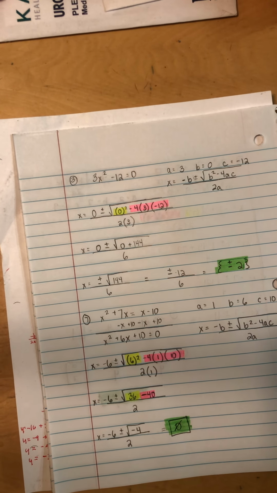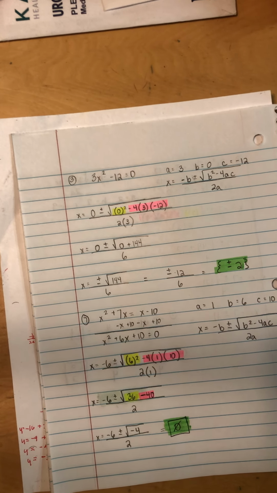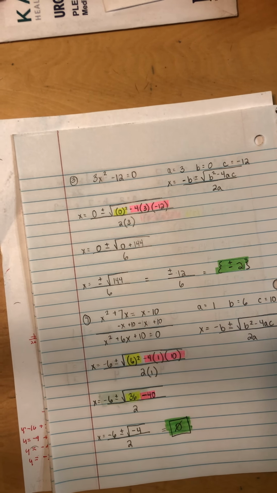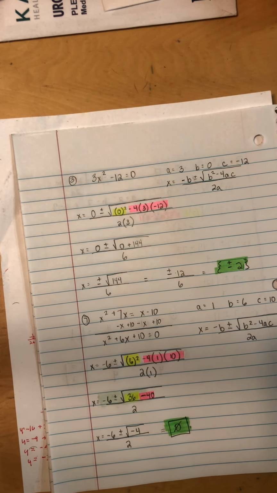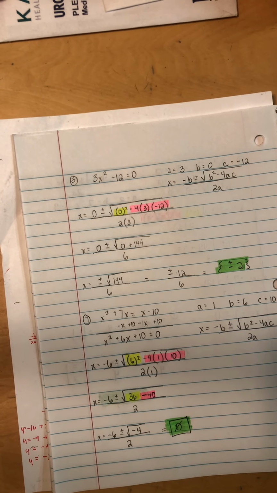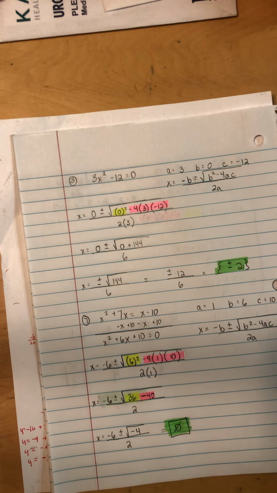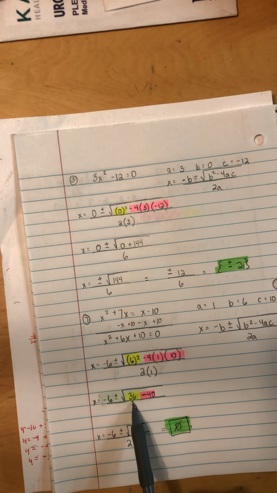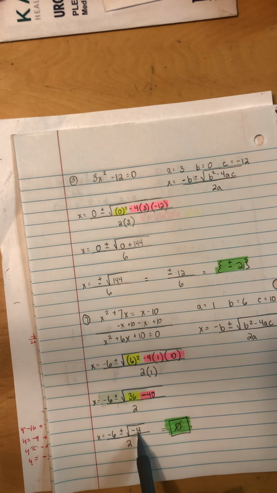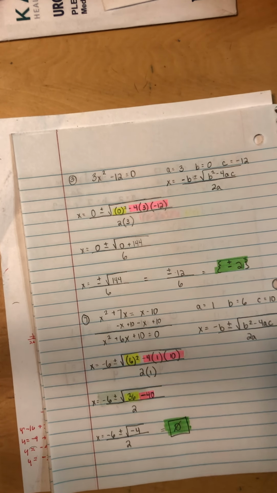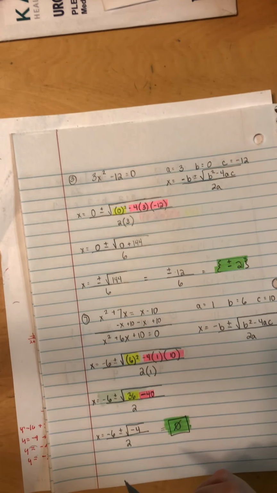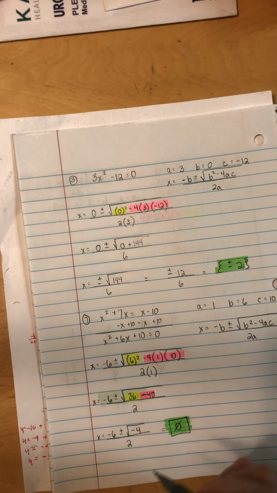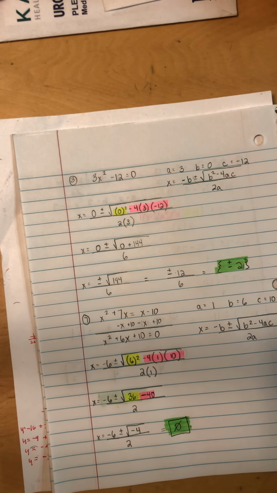Okay, so just know that you can get fractions for these ones, and you can get nice whole numbers, you can get one number, you can get two numbers, you can get 0 numbers. So 0 is a solution. If you remember your discriminant, 36 minus 40 is negative 4, and if we talked about our discriminant before, you would have known that there are no solutions right there.